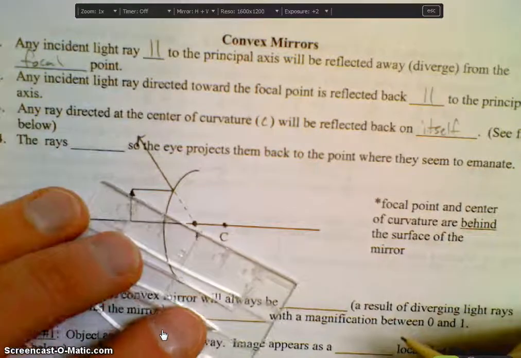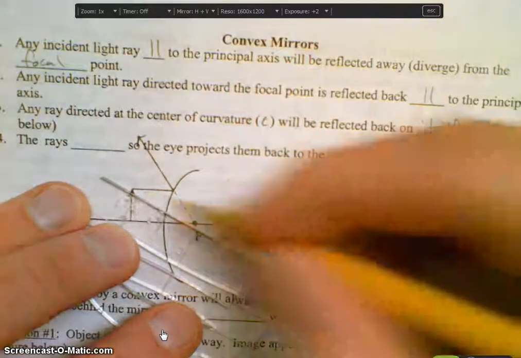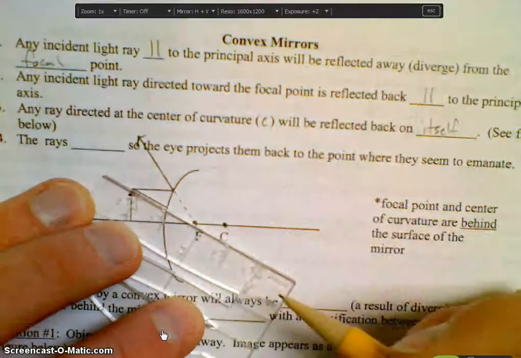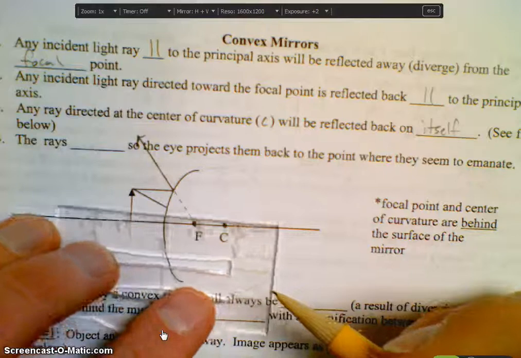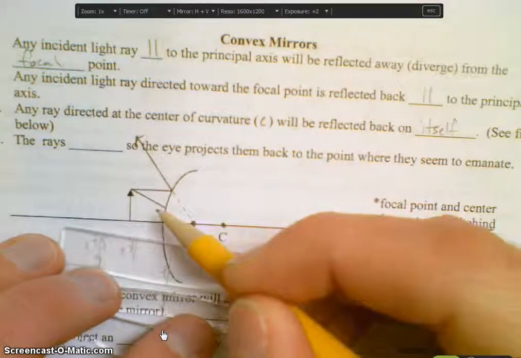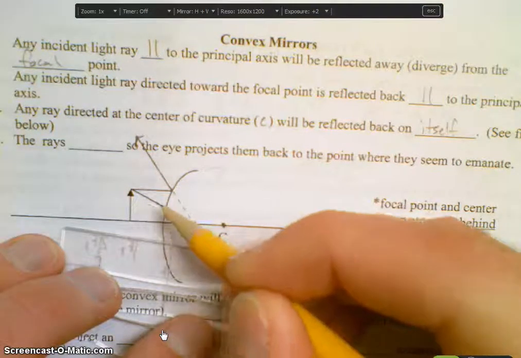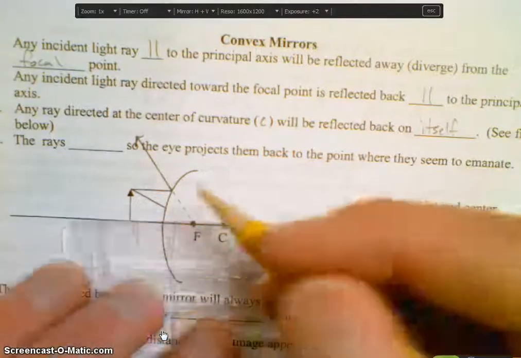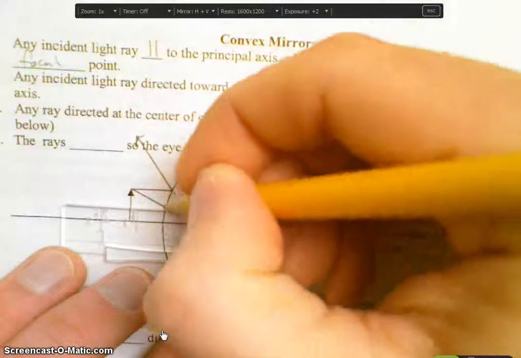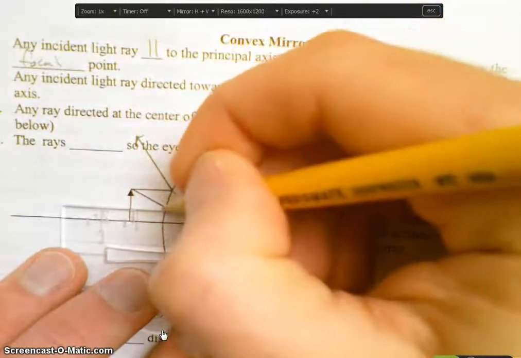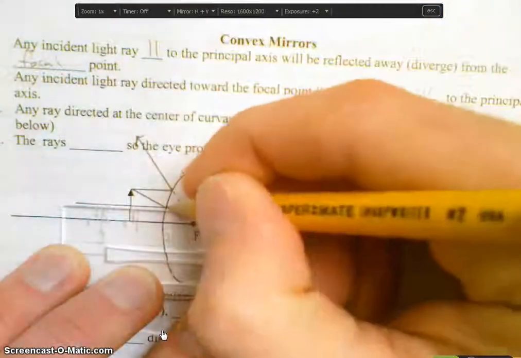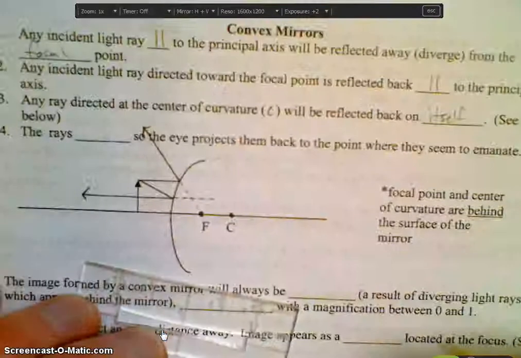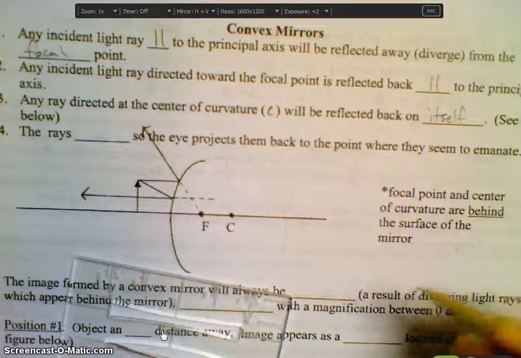And then we're going to go one toward F, and when it strikes, it reflects off parallel. Again, law of reflection, we could put a normal line to that surface, and then again you can see that it's going to go off this way. So we're going to reflect it off parallel. And again, I'm drawing that reflected ray back into the surface of the mirror. And that's enough. Two is enough.